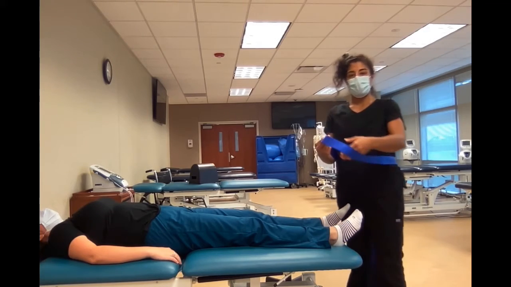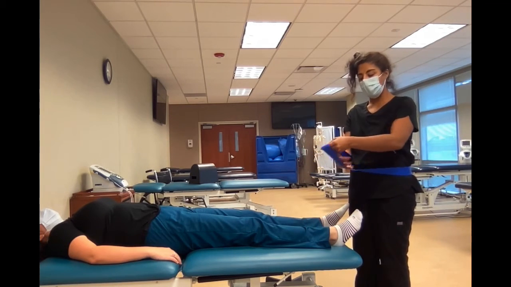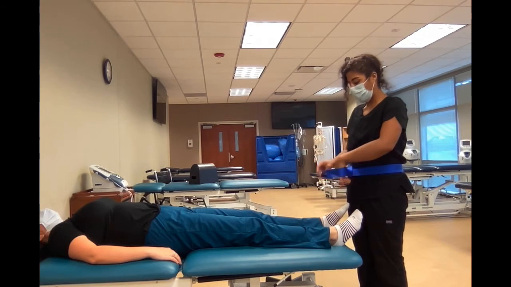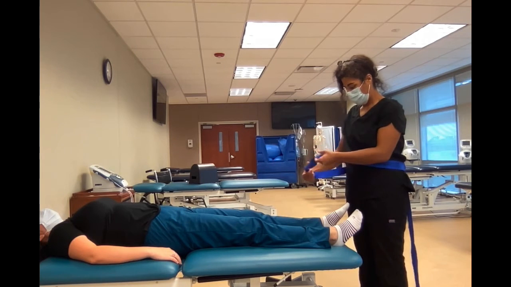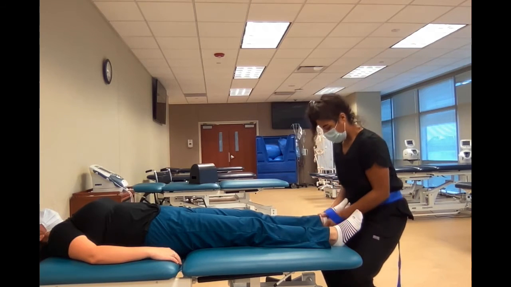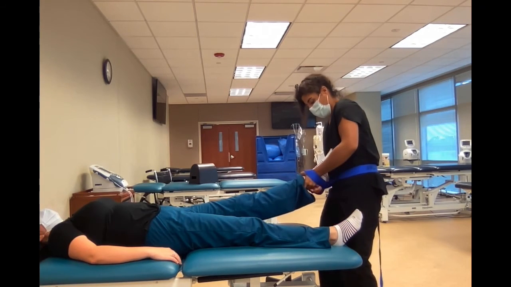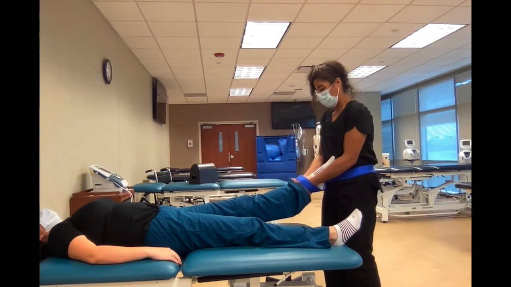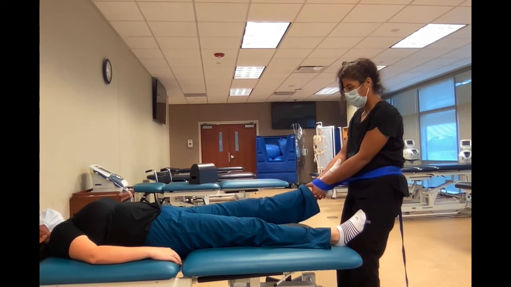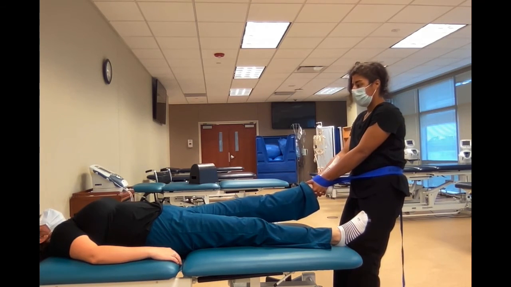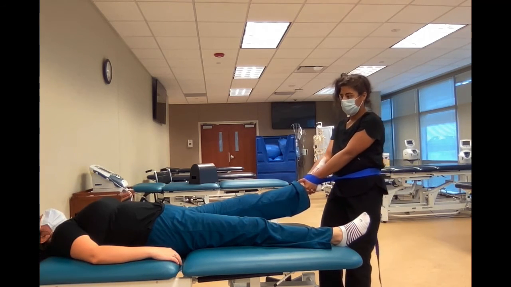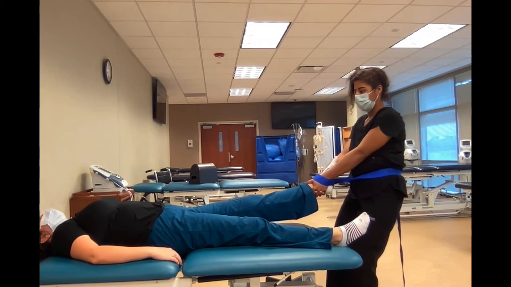To complete the long axis distraction, I'm going to figure eight the mobility belt through my hands. From there, I'll put the patient's foot completely through, getting a good grip through the distal tibiofibular joint. From there, with my hands applied, slight hip flexion, and I'm going to let my body weight fall. And I'm just going to go ahead and maybe rotate it into abduction, into adduction.